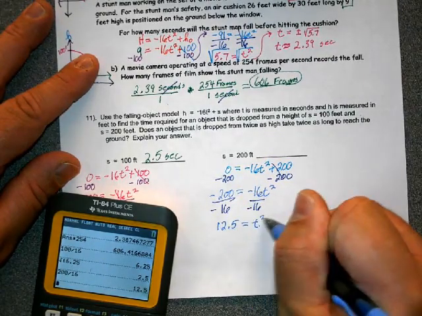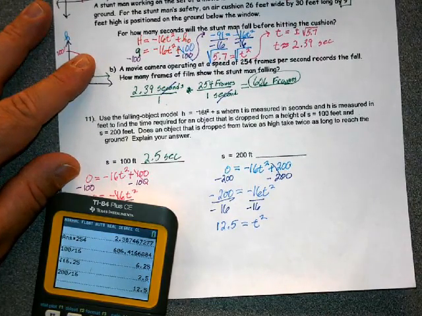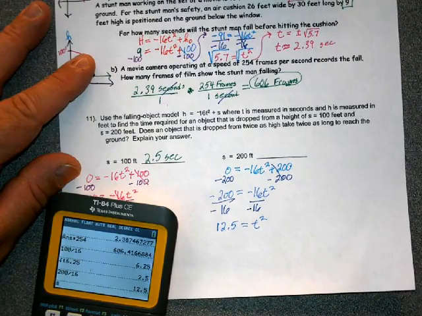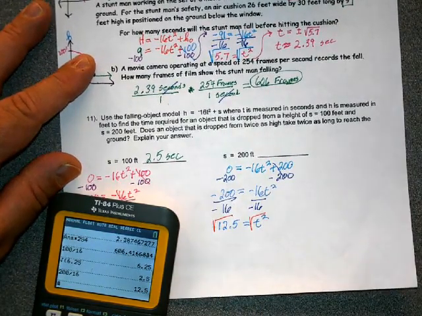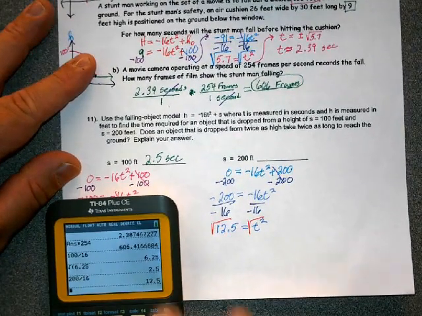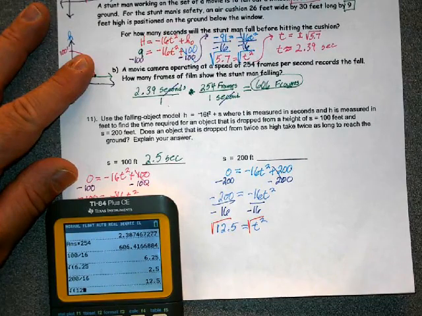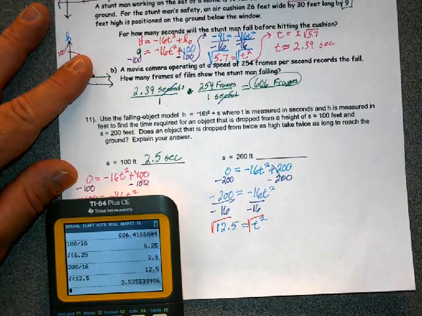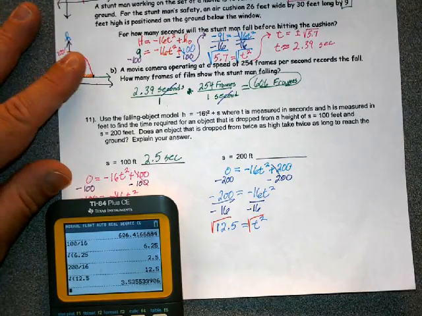I have to take the square root of both sides. Not going to worry about the negative because it's time. Square root of 12.5, 3.5. So 3.5 seconds.